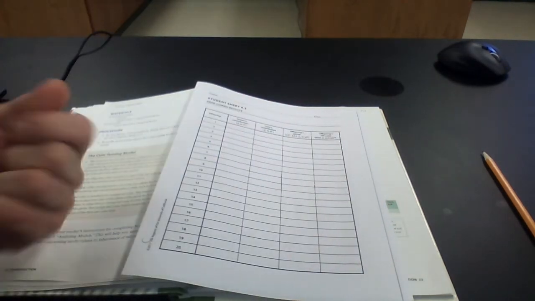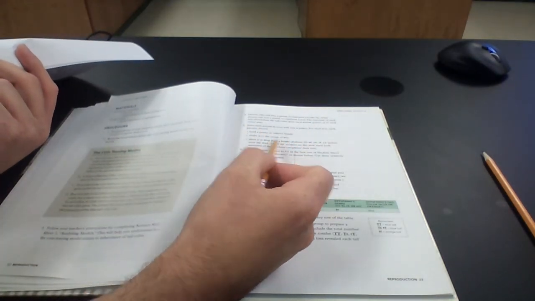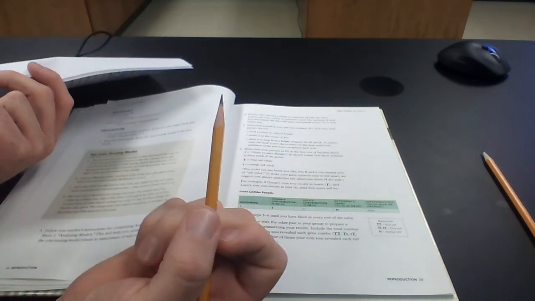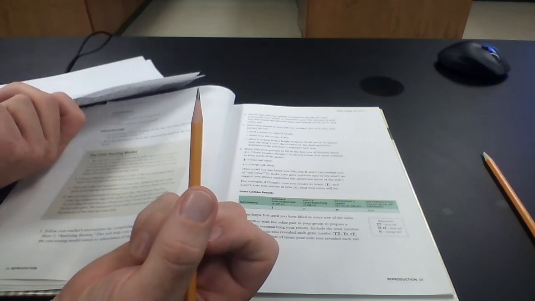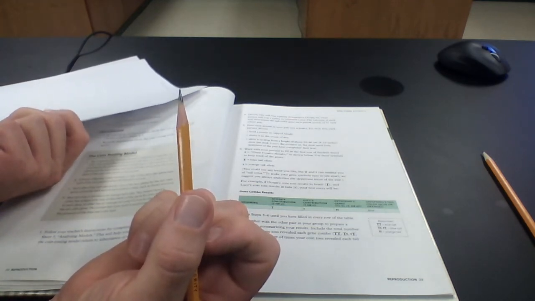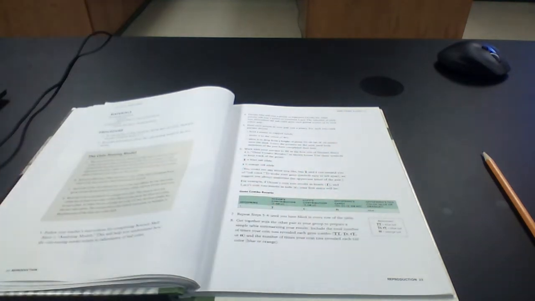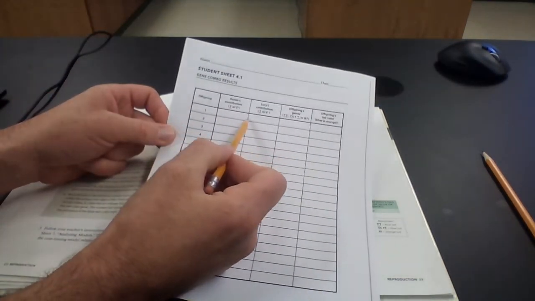Gotcha. So what you're going to observe us doing is holding a penny in our hands, shaking it to the count of 5, and then dropping it from a height of approximately 20 to 40 centimeters onto a desk. We're going to leave the pennies on the desk until both members of the pair have completed their toss. Then in step 6, it tells us to work with our partner to fill in the first row of the student sheet 4.1, gene combo results, as shown below.